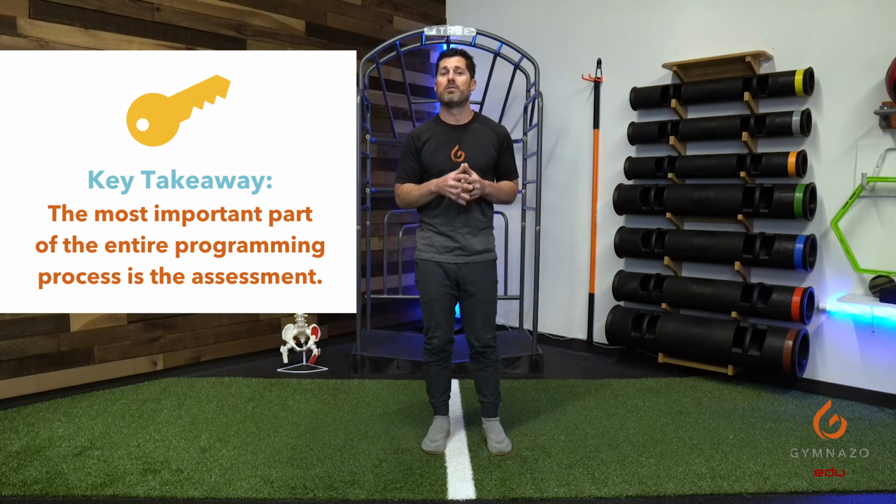The most important part of an entire programming process is the assessment part, because we have to think about this one phrase: the test is the exercise, and the exercise is the test. This was given to me by a mentor, Gary Gray, who really broke it down like this. If we do a test, let's call it an overhead squat, I'm just getting on down, coming on up, and that's a really good movement assessment.